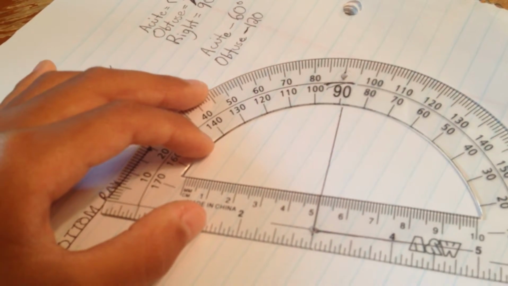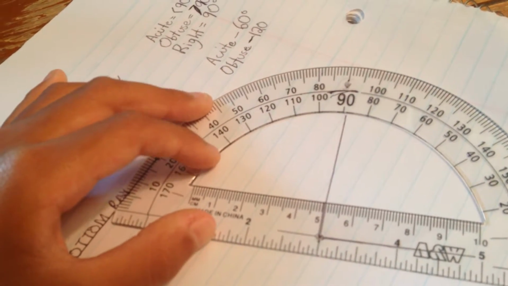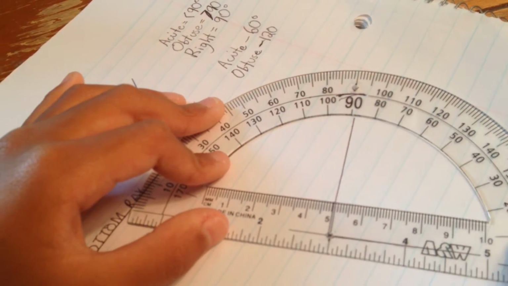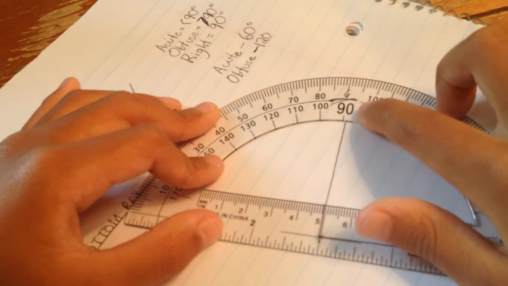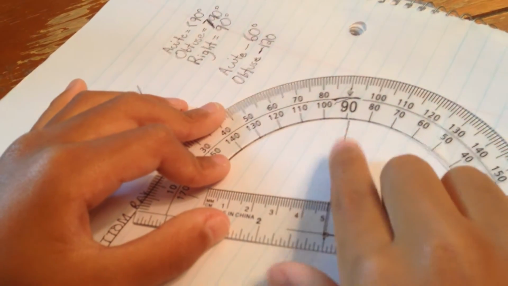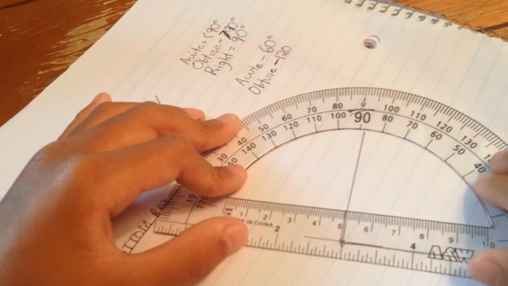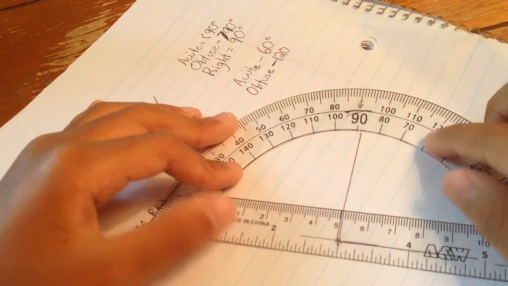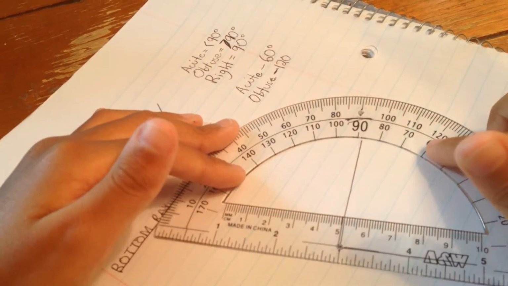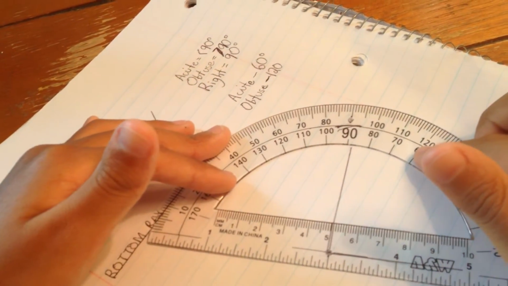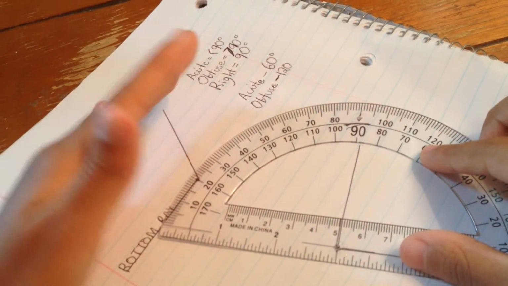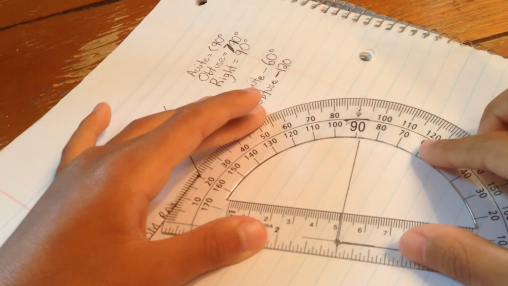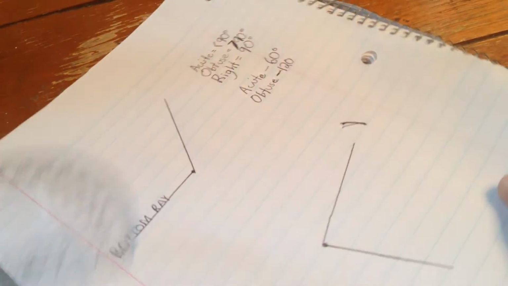So it's going 10, 20, 30, 40, 50, 60, 70, 80, 90. So it's right between 80 and 90. To me, it looks like an 88-degree angle. So 88 degrees, or you can round up. No, you can't round up to 90. So around 88 degrees is the answer. And that's how to use a protractor correctly.